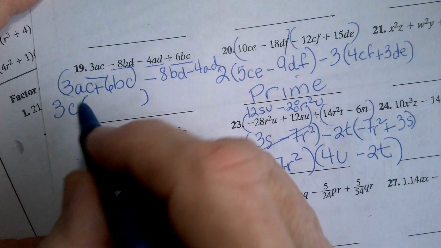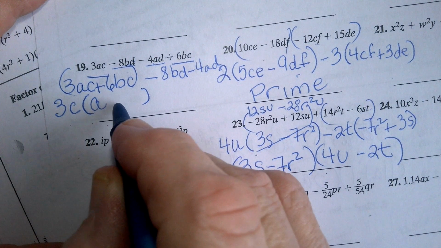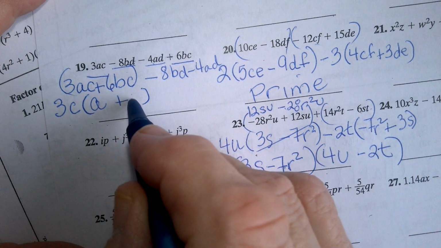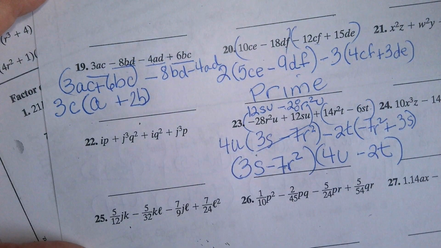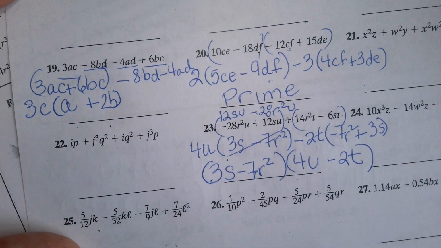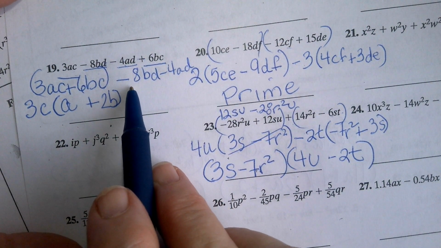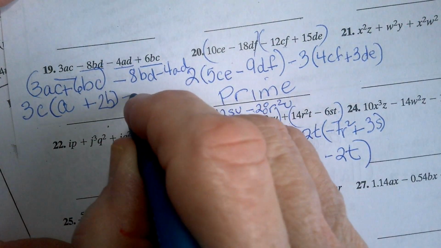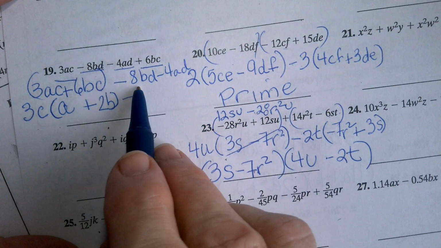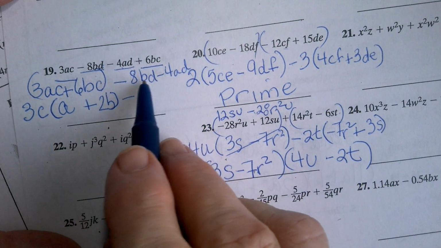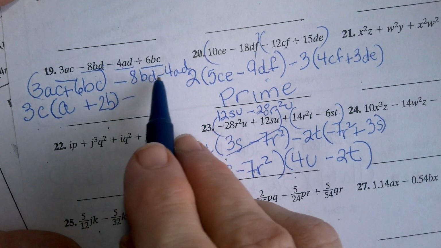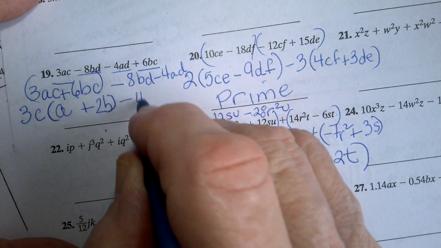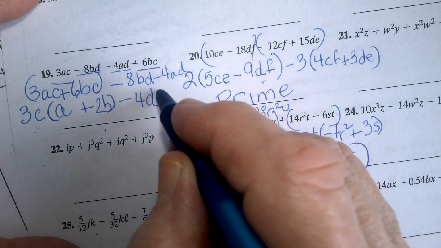And then we're left with just an A plus, is it 2B? All right. Then on this one, we've got to pull out a negative. So we're pulling out a negative. And what number can we pull out? A 4 and that D. So we can pull out a 4 and a D.